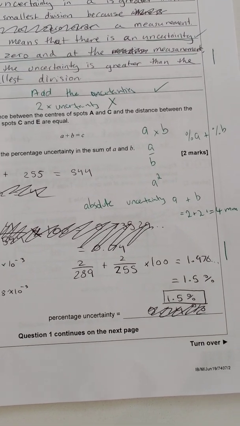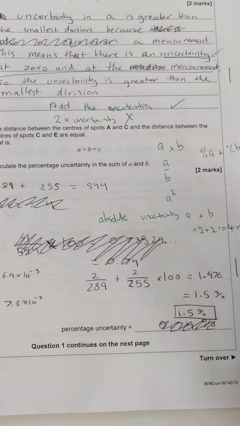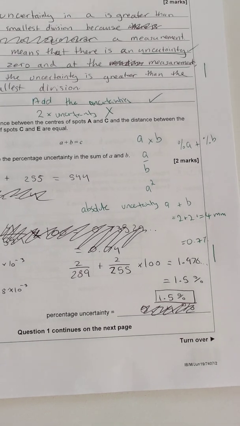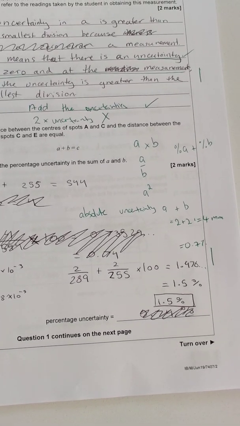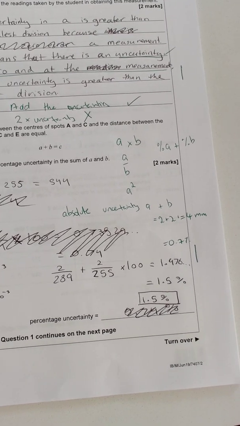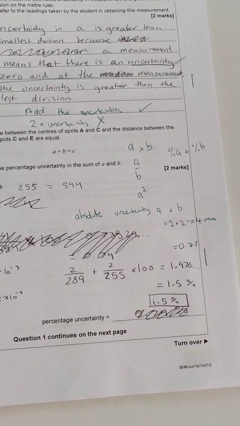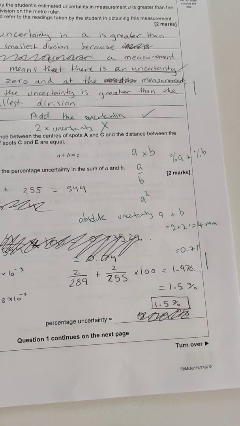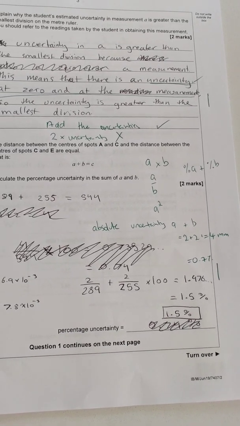I recommend giving it as 0.7%, because when we're giving a percentage uncertainty we don't normally go more than the first decimal place of a percentage. So I remember telling you that in class. They would have allowed you to do 2 decimal places here, in which case it would have been 0.74.